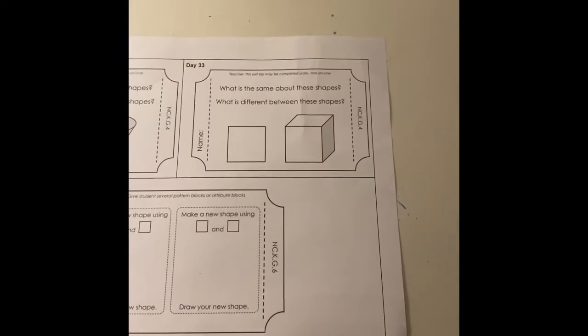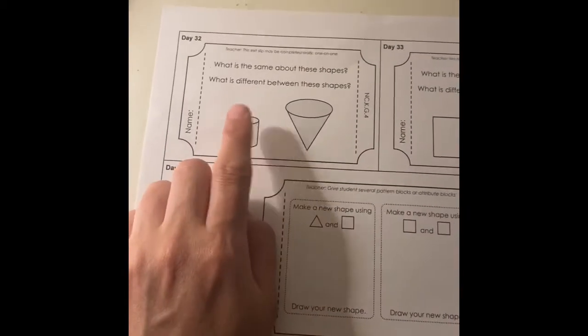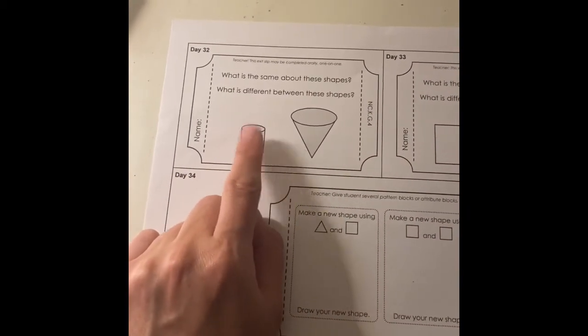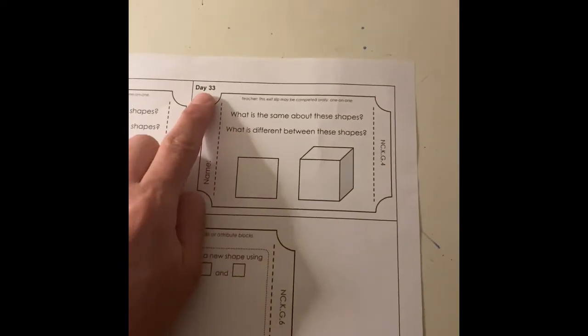Okay, guys, let's do our exit ticket, and then I'm going to have a little challenge for you. And now that I look at this again, I do remember doing this. So we did not miss day 32. I remember that. Okay, so let's take a look at day 33.